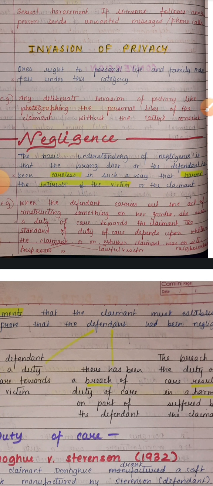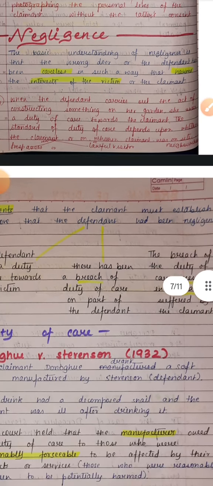Invasion of privacy is another underdeveloped area of tort law. One's right to personal life and family falls under the category of invasion of privacy. Any deliberate invasion of privacy, like photographing the personal lives of the claimant without the latter's consent, falls under invasion of privacy. Next, we come to negligence.